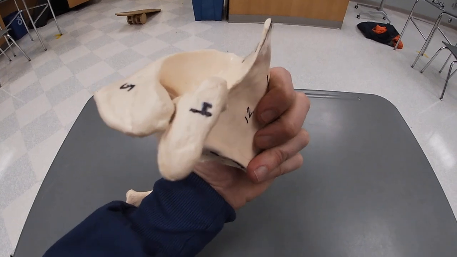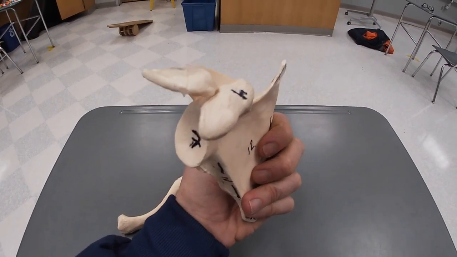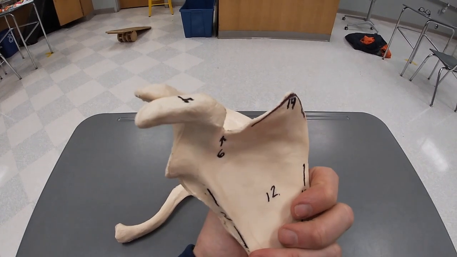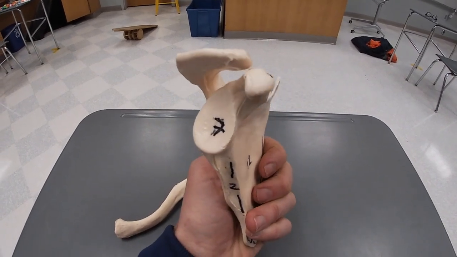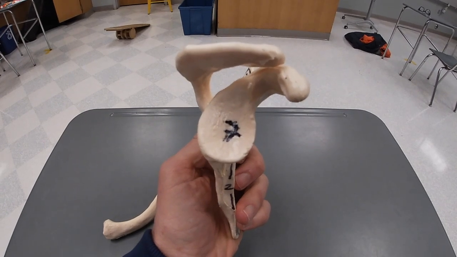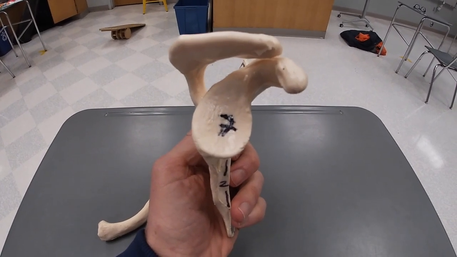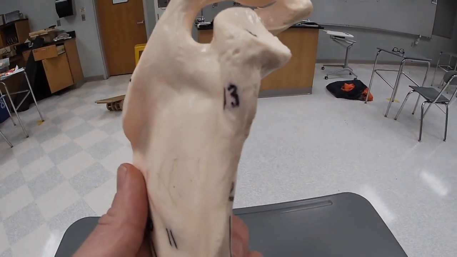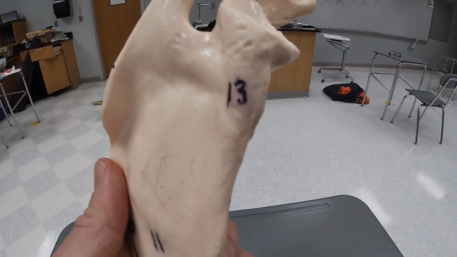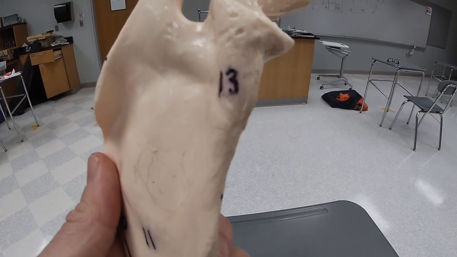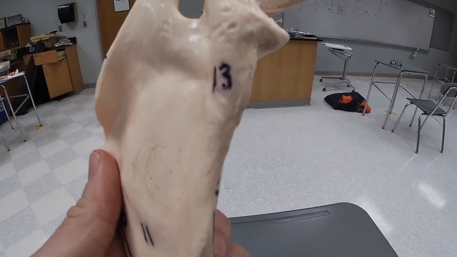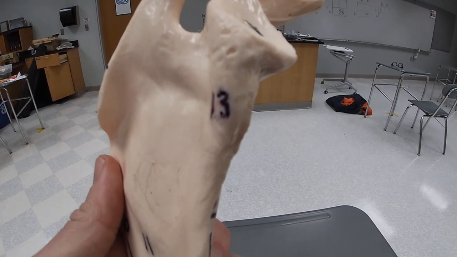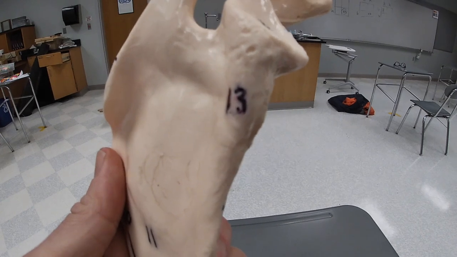Number 4 is the coracoid process, which means crow's beak. That's why it looks like a beak. Number 7 is the glenoid cavity. That's where your humerus head would sit. There's a little bump just below the glenoid cavity, number 13. That's a tubercle, so it's the infraglenoid tubercle. Infra means below, so it's below the glenoid. So infraglenoid tubercle.